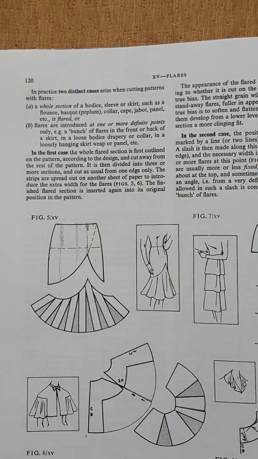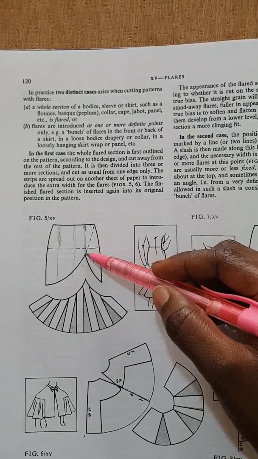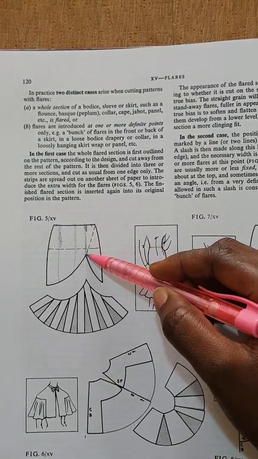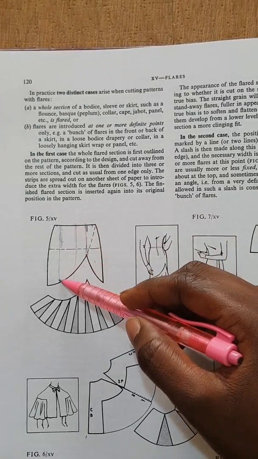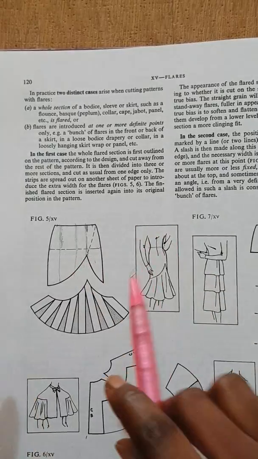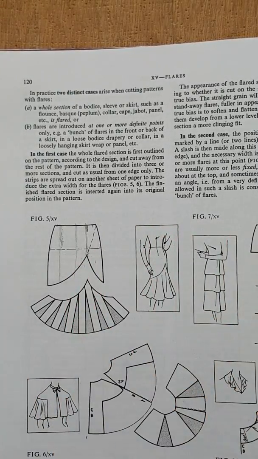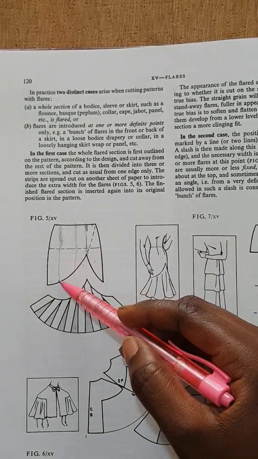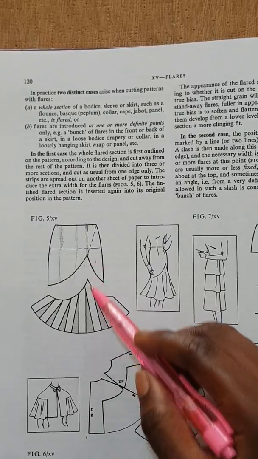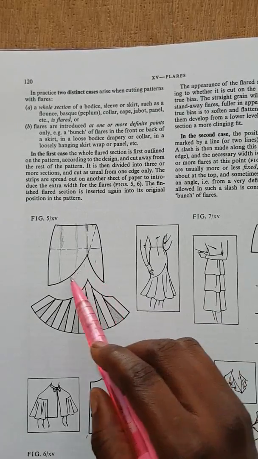I'll say it again: lengthening this dart up to this point and this dart up to this point in this design will not affect the shape or fit of your skirt.